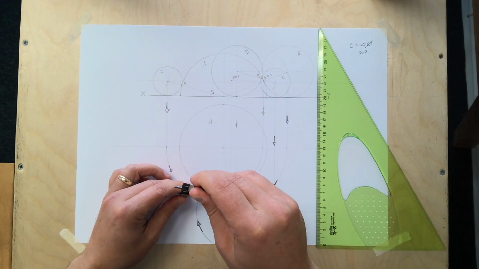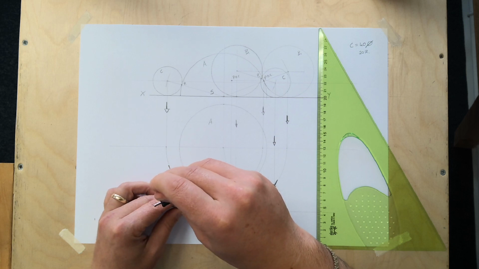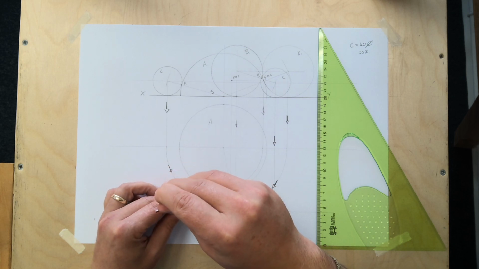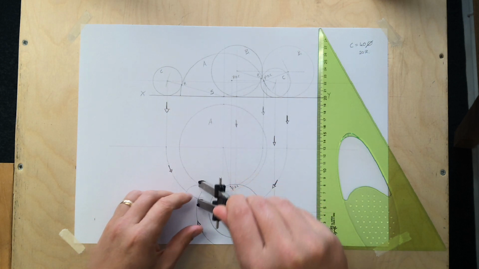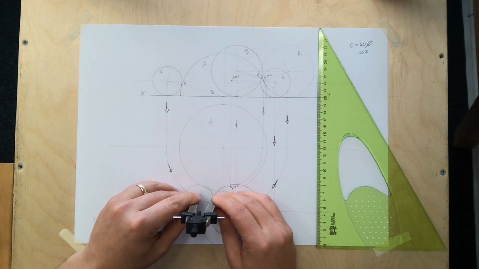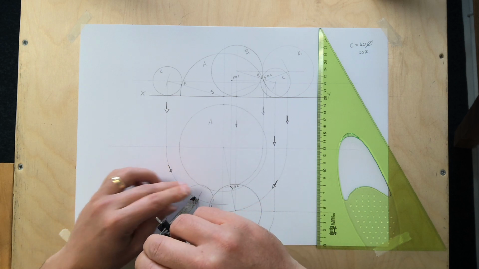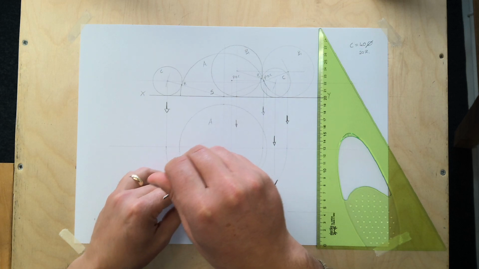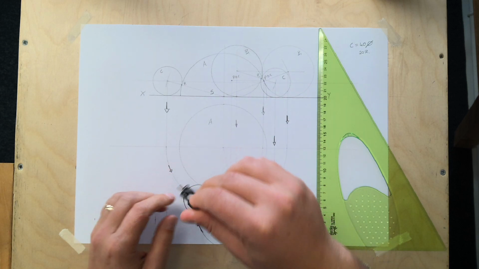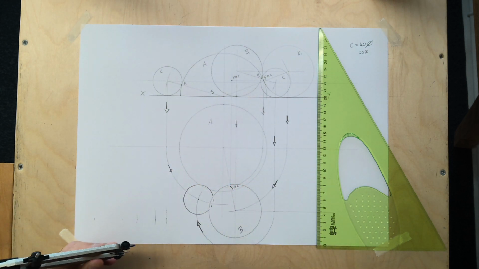There it is there. Oh, slightly out, sorry. Now we're going to swing that around. Now it's going to go heavy over A. It's going to go underneath B because it's only a smaller sphere. So therefore it's going to be underneath the larger one. Alright. So that's C now in its right position.